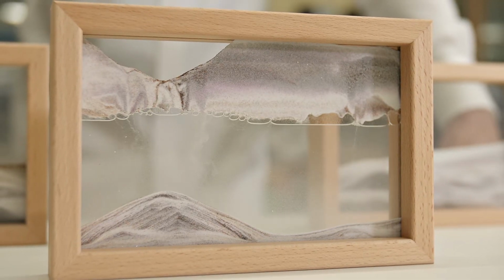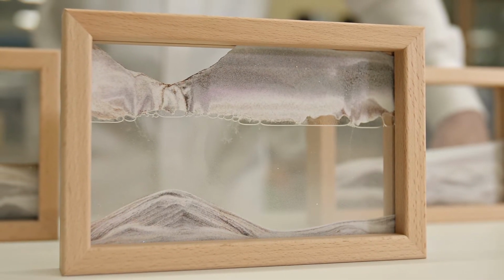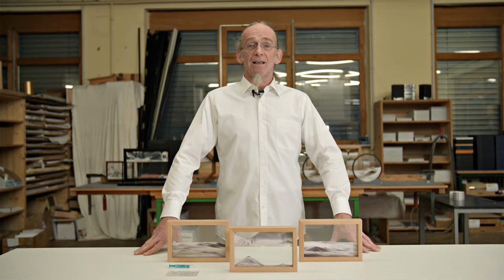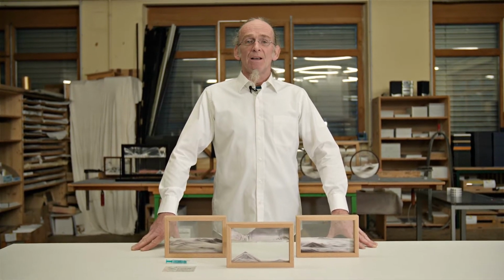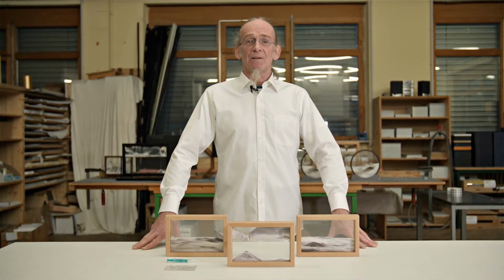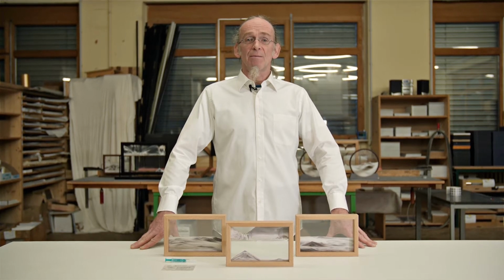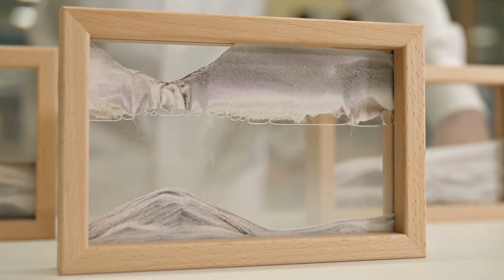Hello, I'm the Sandman. Today I want to show you how to regulate the air in your sand picture. As you know, the amount of air determines if your sand picture is moving fast or slow.